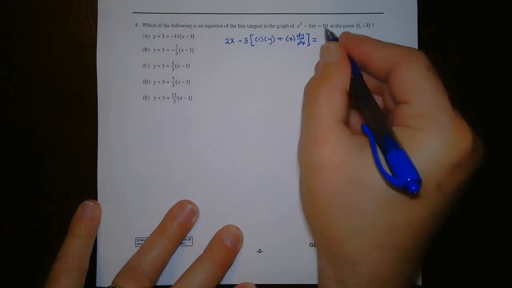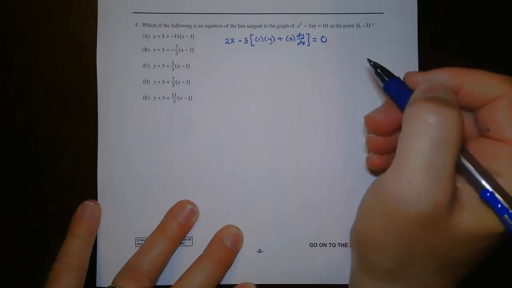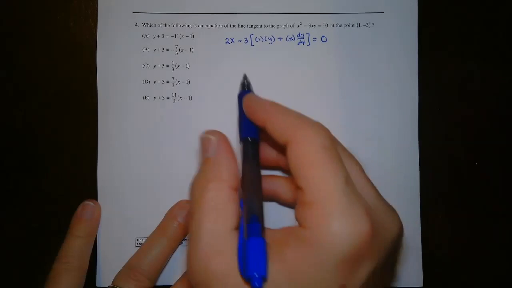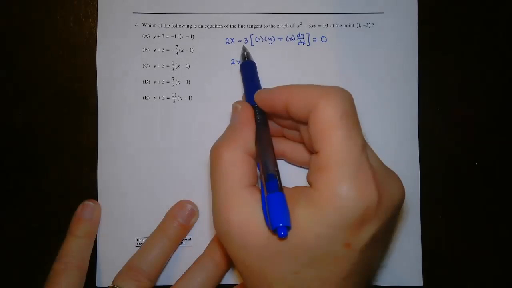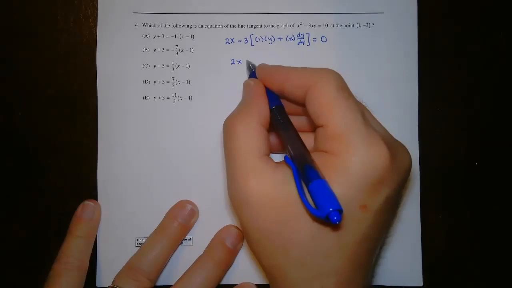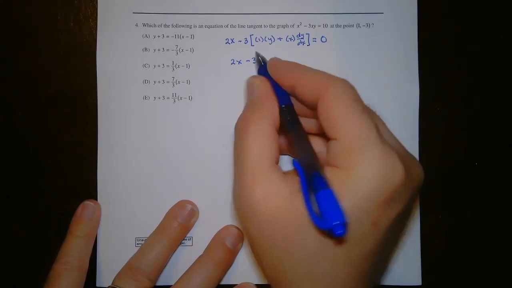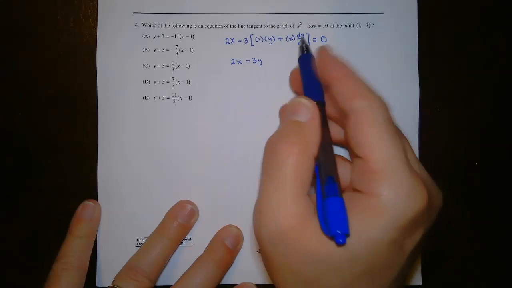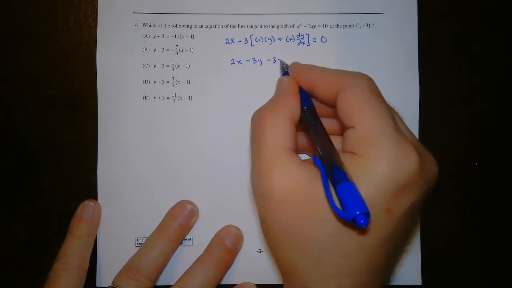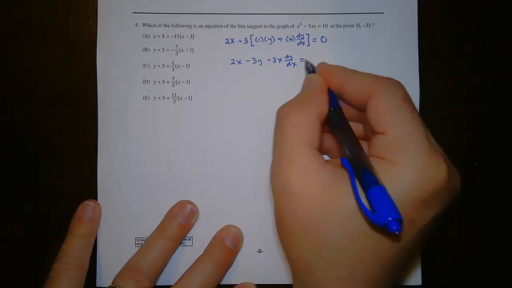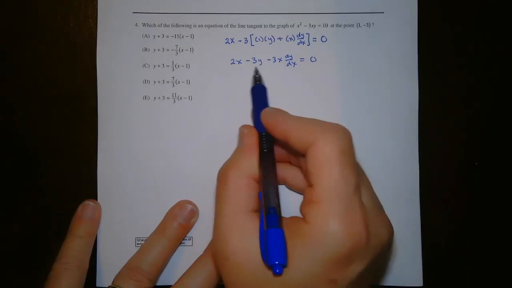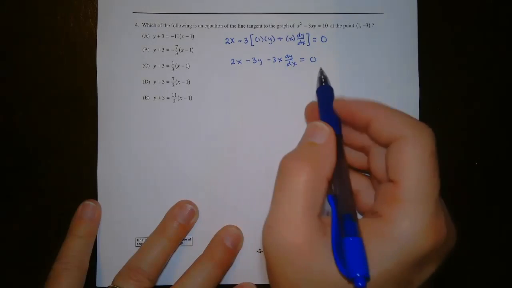And that's equal to the derivative of 10, which would be 0. Now, this becomes 2x, and this would be minus 3y, and then minus 3x dy over dx, and that's equal to 0. So let's get these two terms that don't have dy over dx over to the other side.